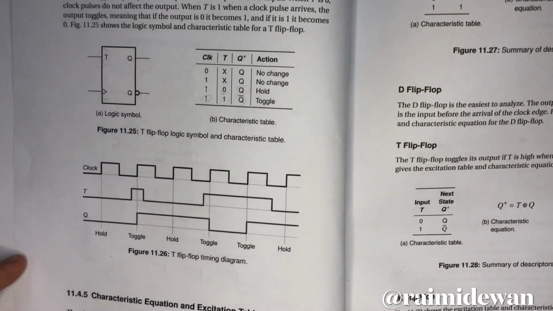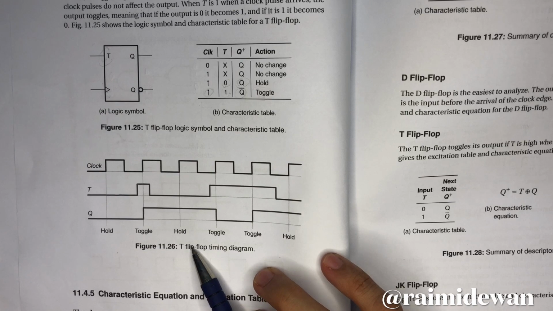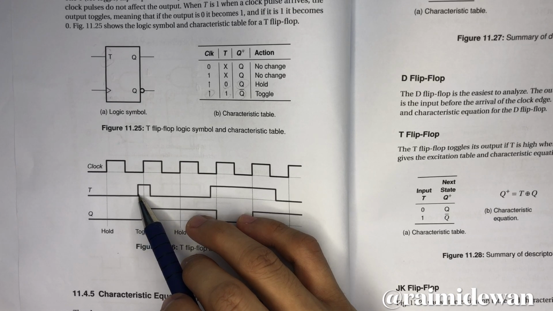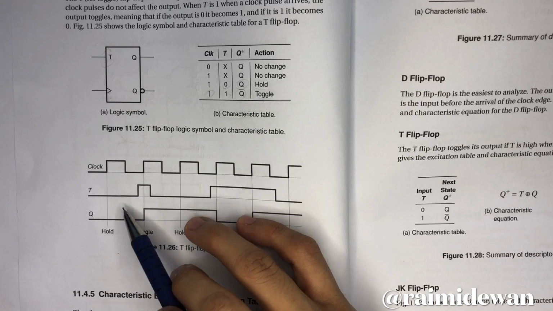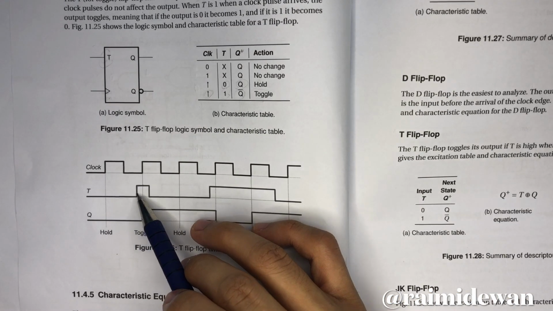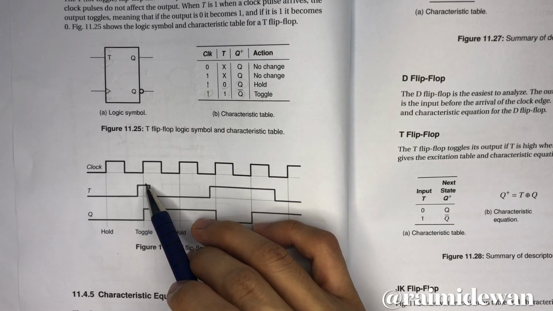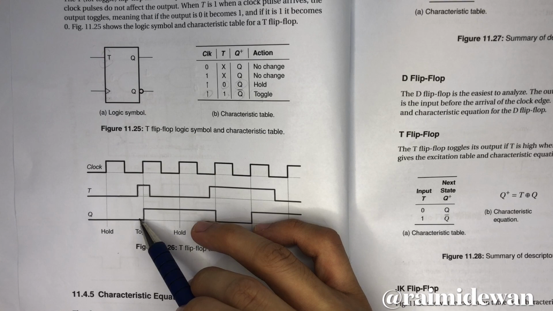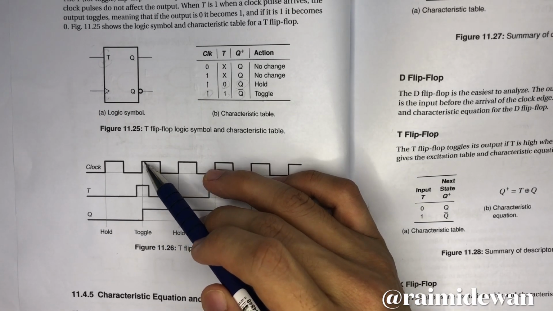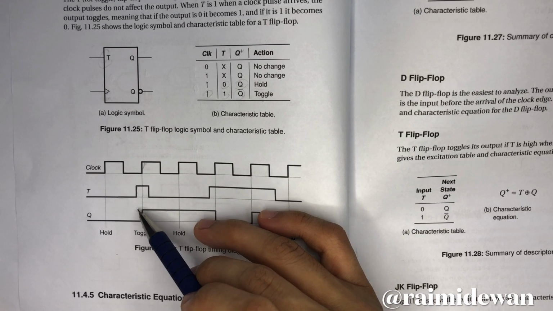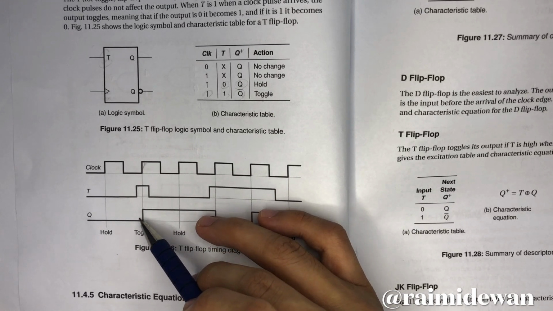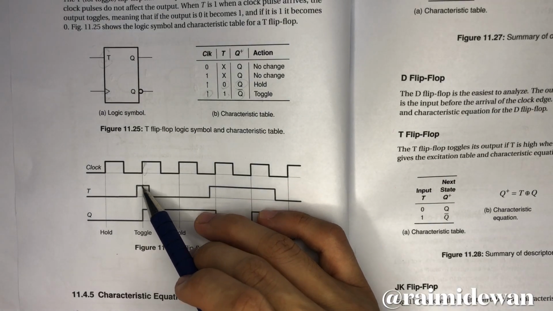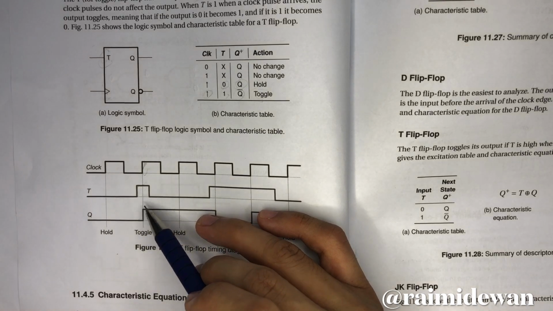If this is a positive edge trigger, then look at this flip-flop timing diagram. This is your T, and for example your T goes high here. However, at that time your clock has not yet had a positive edge, so you won't have anything. Then when you start to have the positive edge, your Q output will toggle from the previous value, because you have a positive edge trigger and T is set to 1. That's why it toggles from 0 to 1.